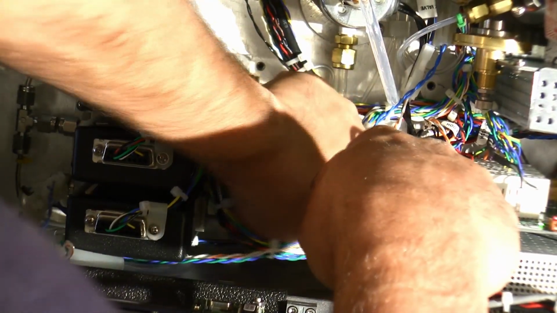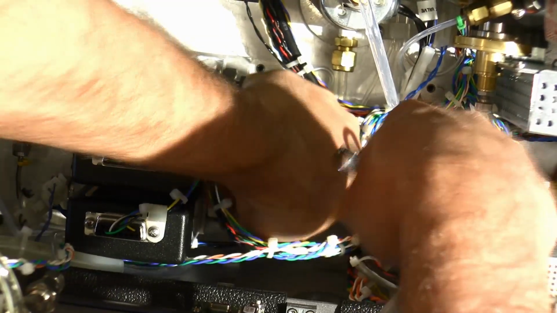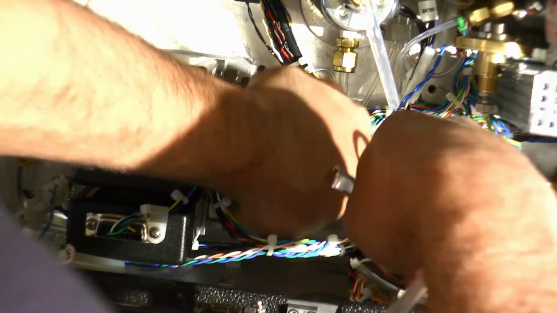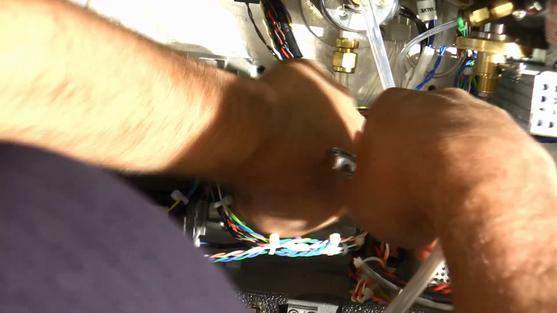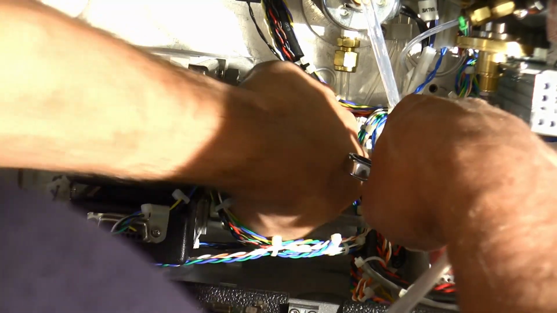Remember, this isn't something we're doing all the time. Use caution about where your hands are. Most everything is electrically safe in here, but it's good to do this and just keep an eye on things.